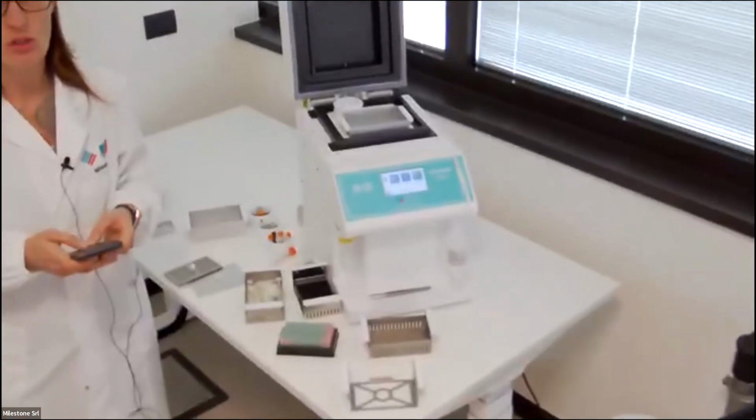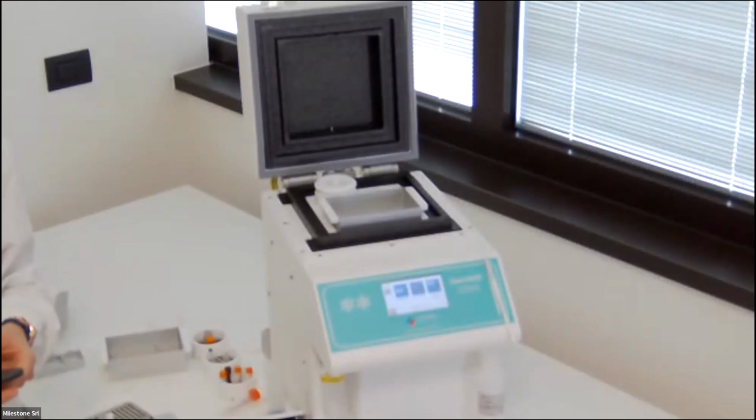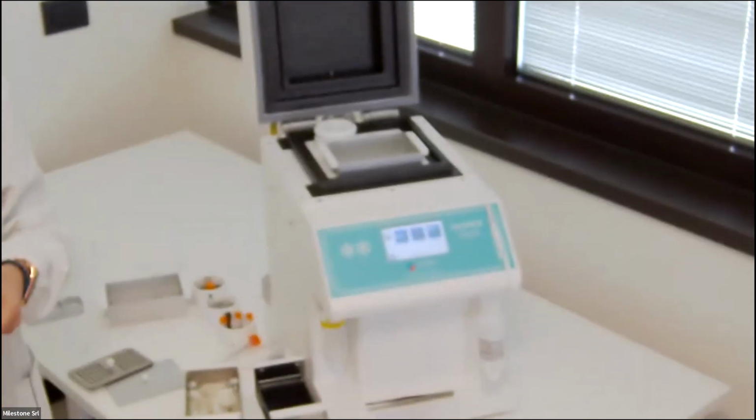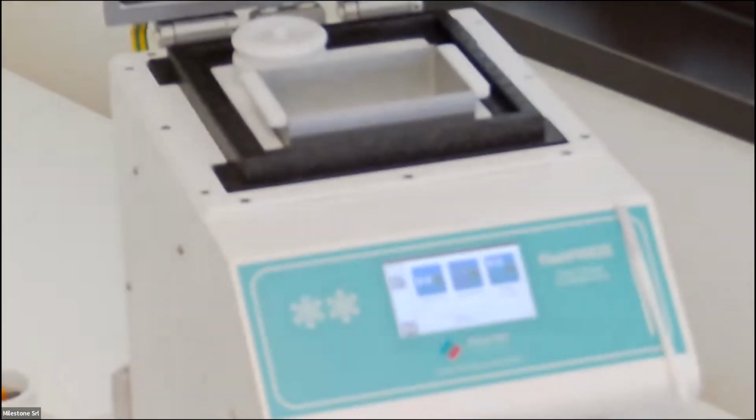Sorry, I want to change the zoom again just to show you the screen better. Okay, I'm not really good with technology, as you can see. Sorry.